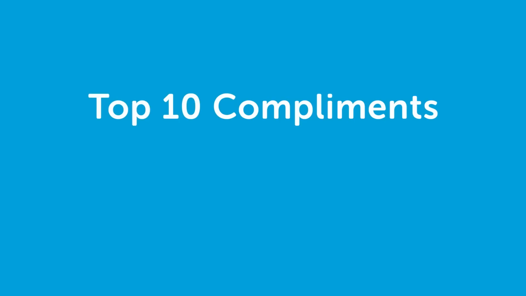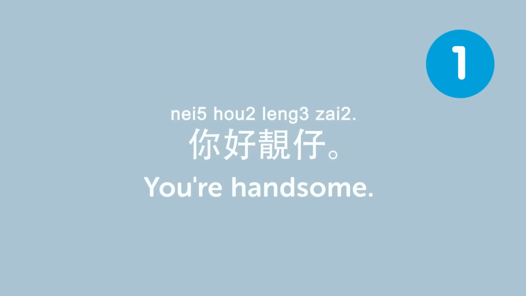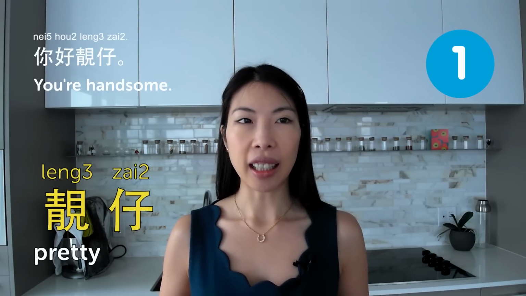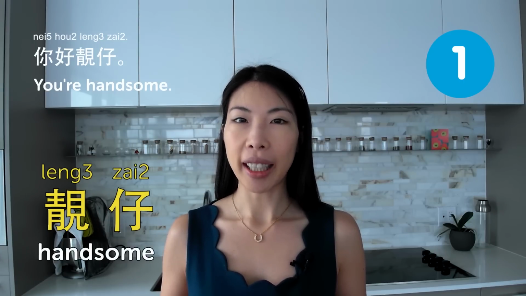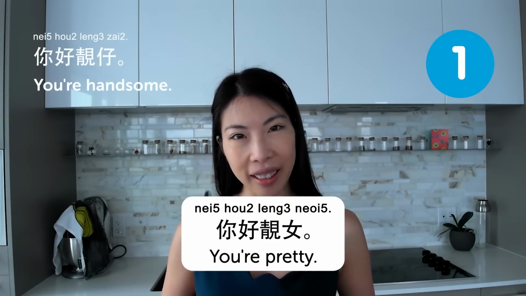Top 10 compliments you always want to hear. Everybody loves compliments, right? So here we go. 你好靚仔, you are handsome. 靚 means pretty and 仔 is kind of like boy, so pretty boy, handsome. If you want to say it to a girl, you can say 你好靚女, you're pretty.